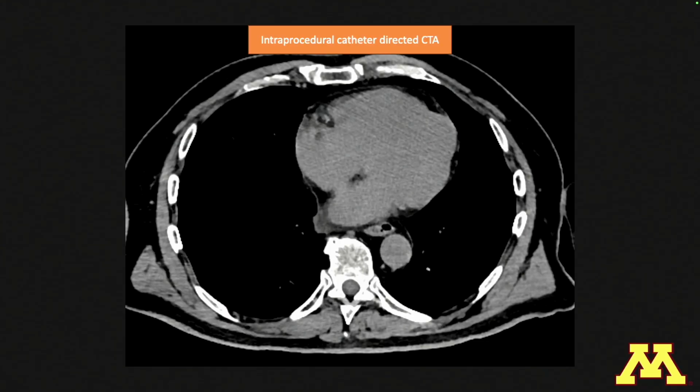So this patient we treated using a transarterial embolization, and when we get into the arterial system, we can inject the arteries with dye and do intraprocedural catheter-directed CTA, which essentially looks like the CT, but we are injecting the dye directly into these arteries. This helps us map the arteries even better and select the arteries even better to get to those and spare as much normal liver as we can when we are treating these tumors.